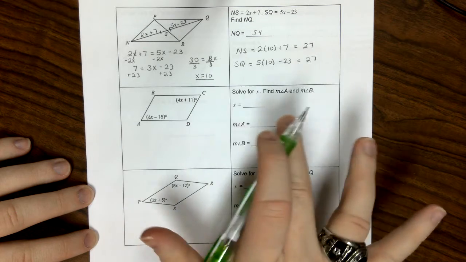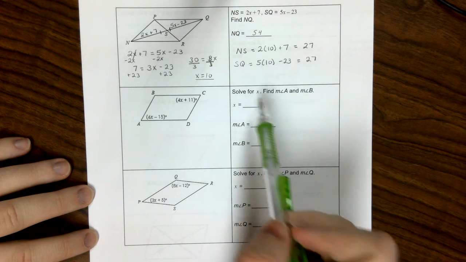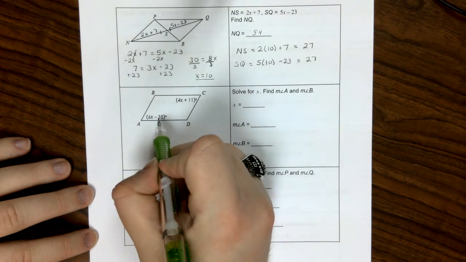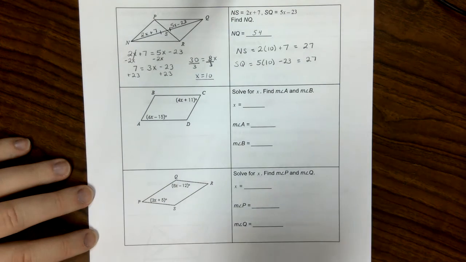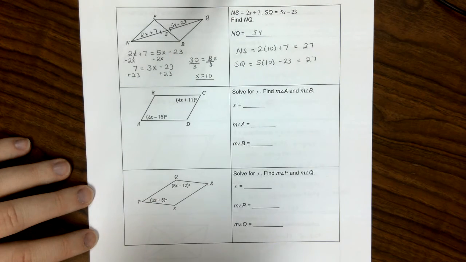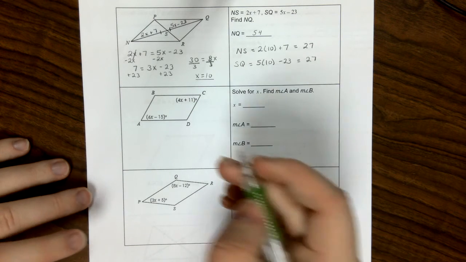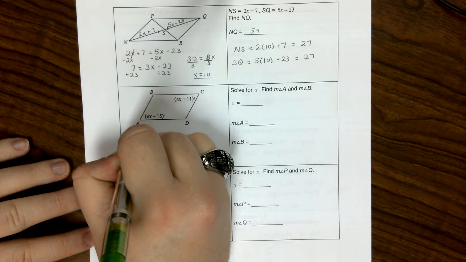Okay? Similar setup for the next problem. Solve for x, find the measurements. So look at where these measurements are at. Those are opposite angles because they're across from each other. And we know that the opposites are equal, so we're going to set those two equal to each other.